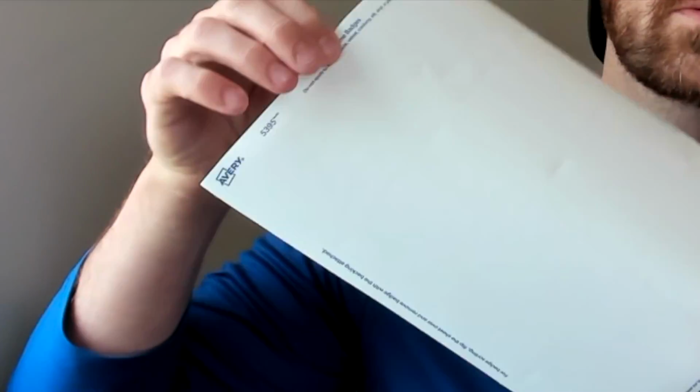Now, I've chosen the 5395 label template, and this literally looks like a name tag sheet. It has 8 different name tags on this sheet. I put it in my printer, and then it comes out like this and prints off all my labels. So I have 8 to a sheet like this.